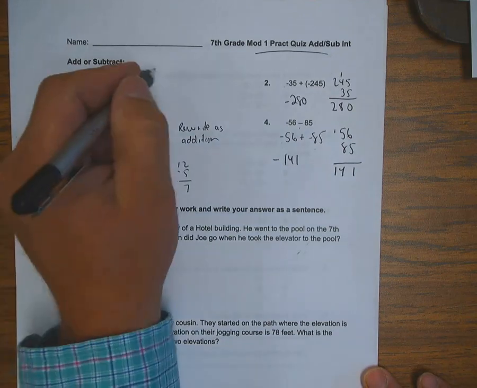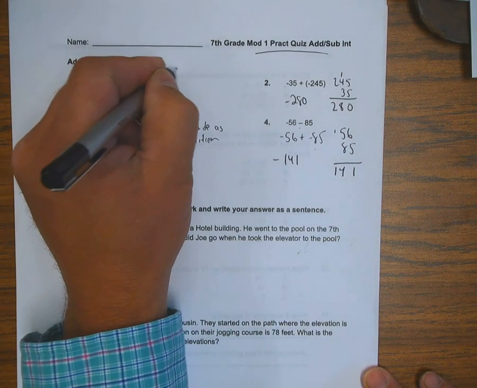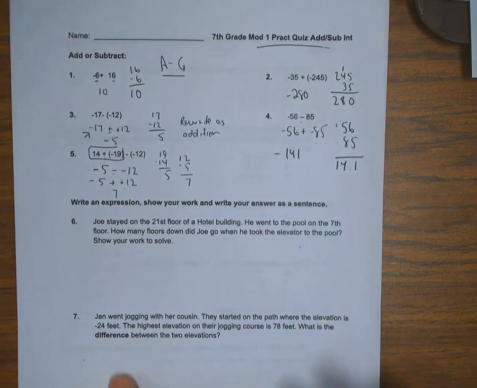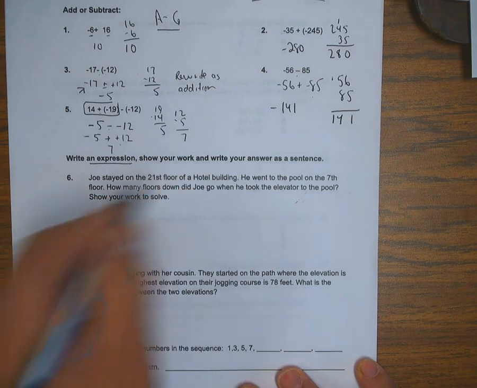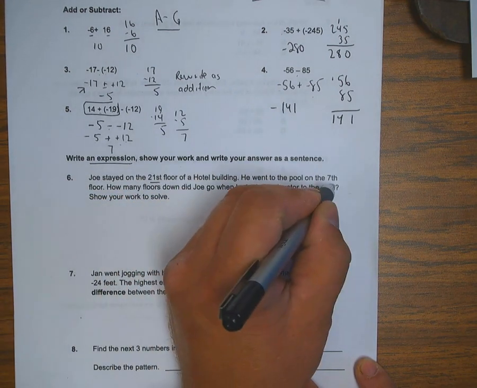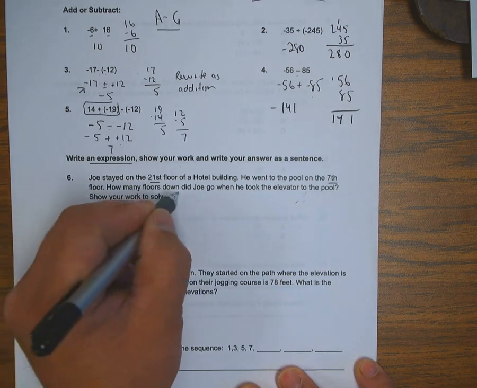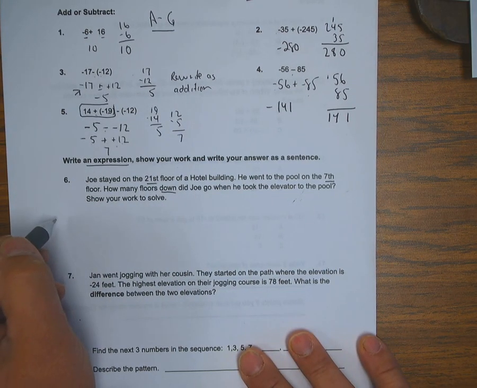Those rules are on that sheet that we created with all the letters A through G on it and how to follow each type. Okay, write an expression, show your work. So Joe stayed on the 21st floor of a hotel building. He went to the pool on the 7th floor. How many floors did he go down?